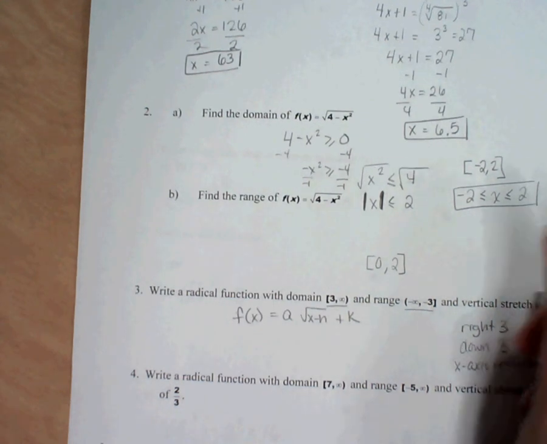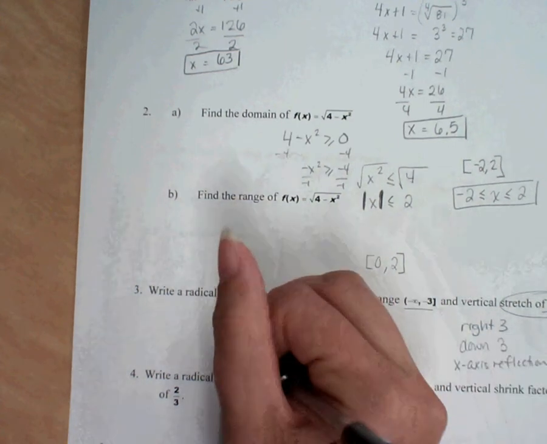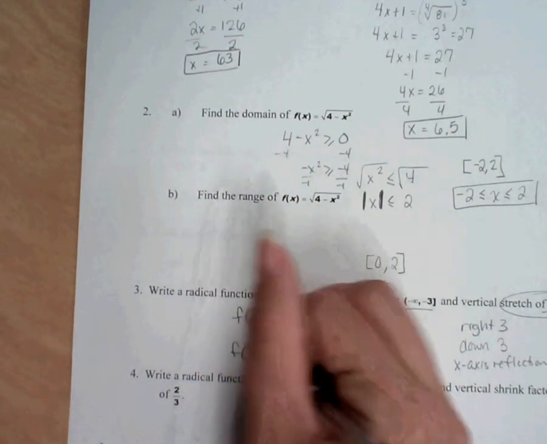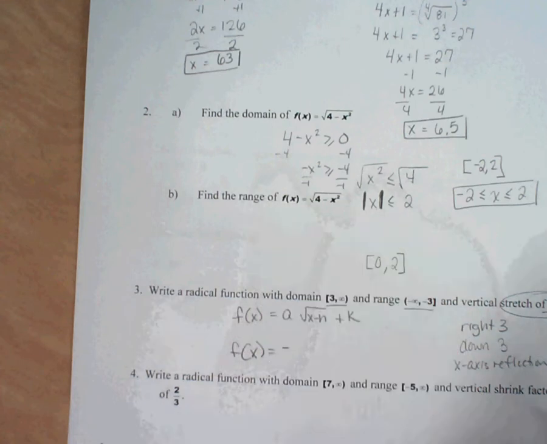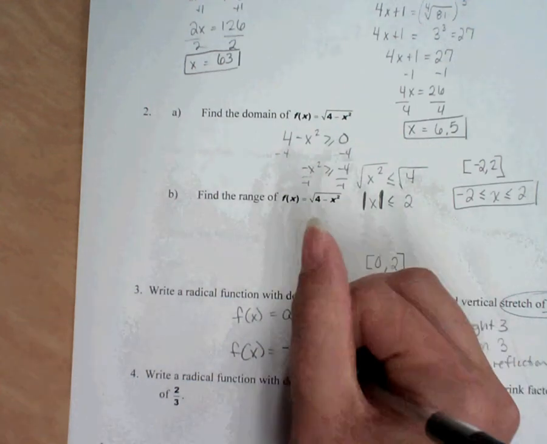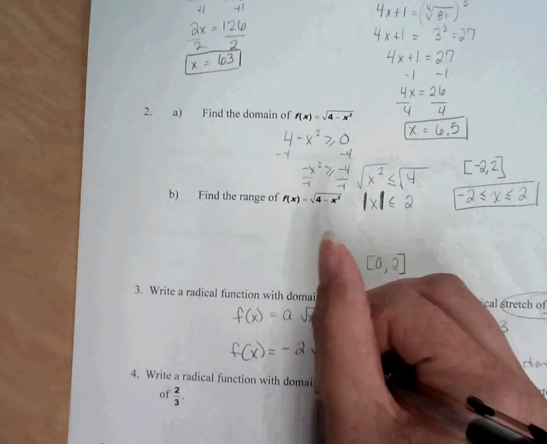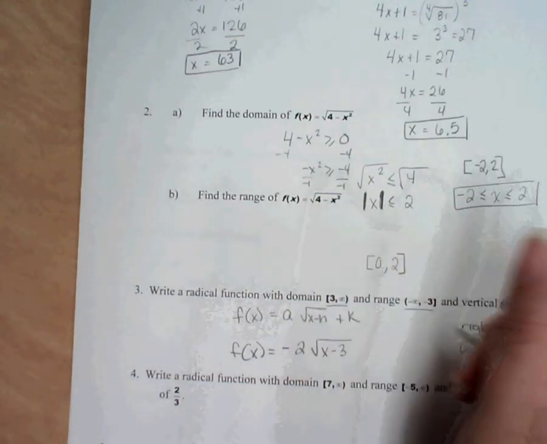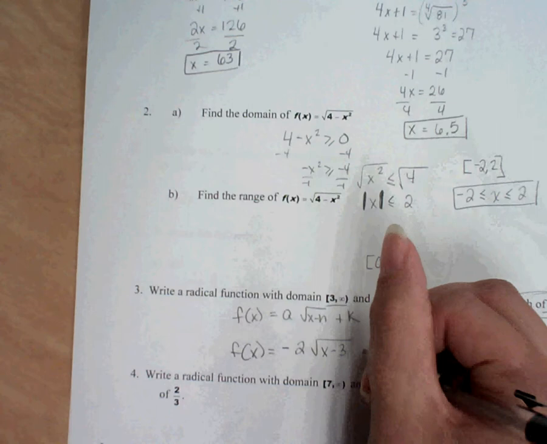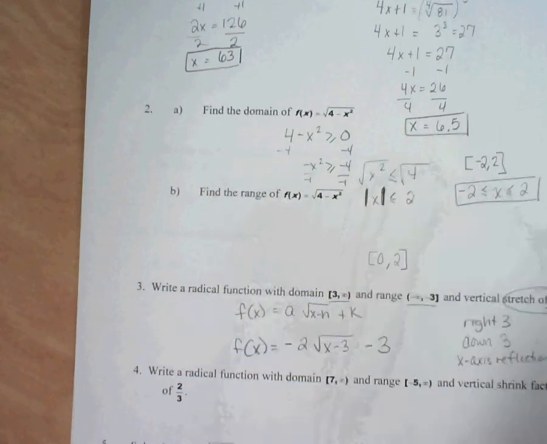And I have this vertical stretch of 2. So when I go to write my function, I'm going to have f of x is equal to negative, because of my x-axis reflection, 2 square root of, to move it right 3, I'd have x minus 3, and then to move it down 3, I'd have a minus 3 at the end.